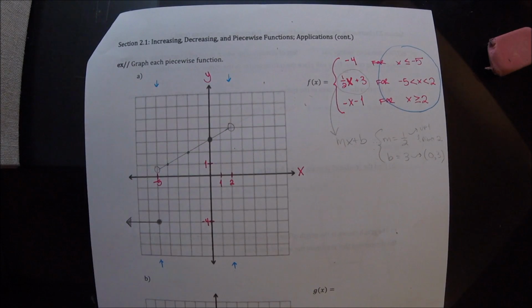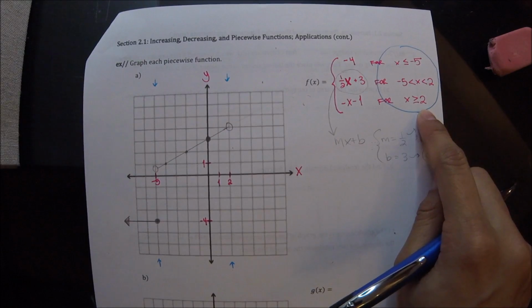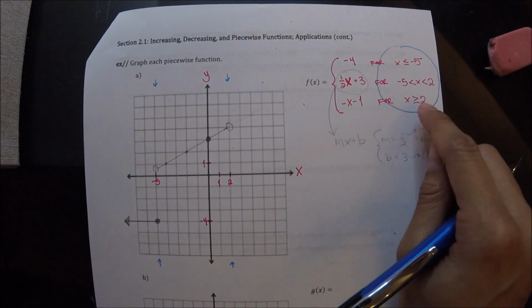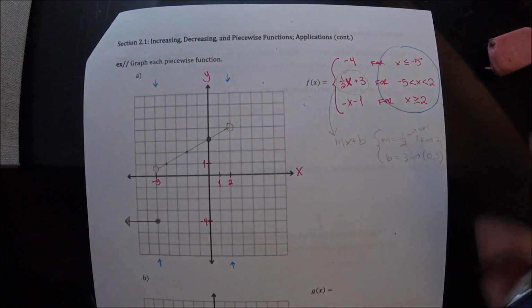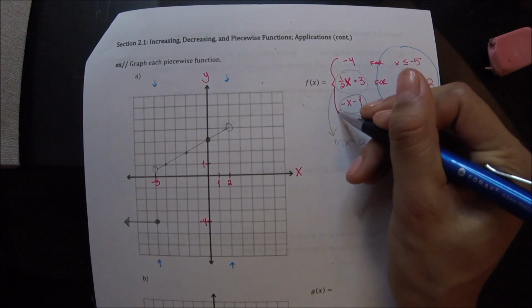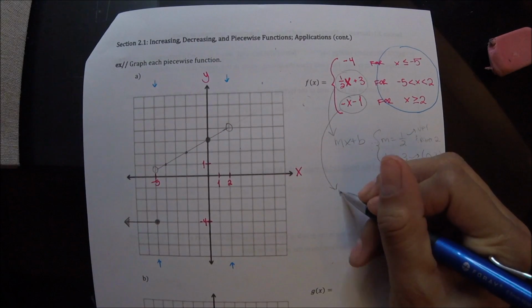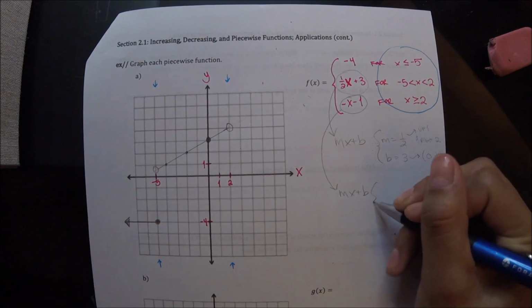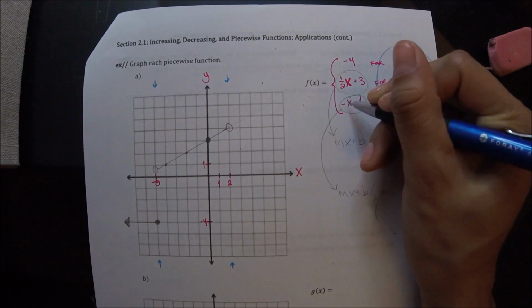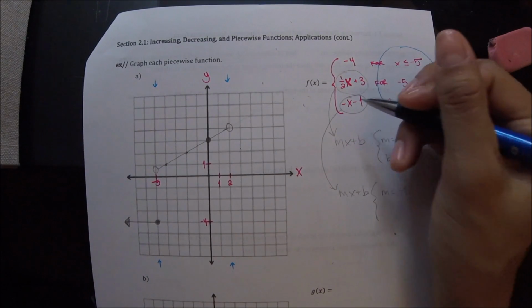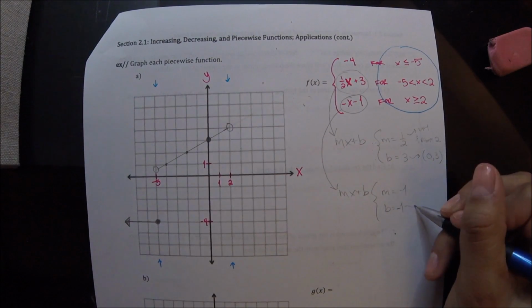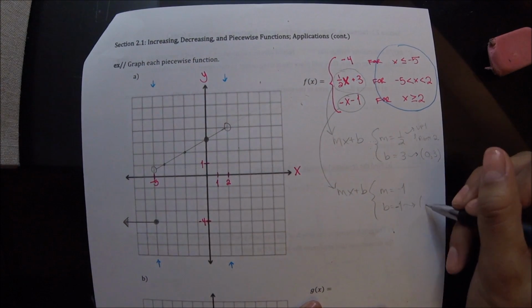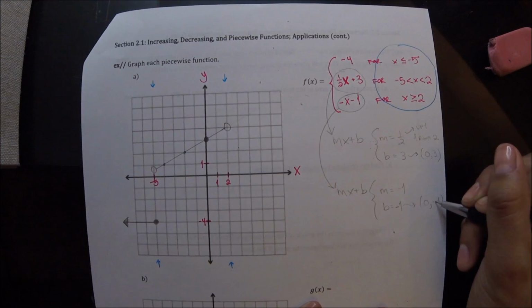So that's that one. And now we're going to move on to this last chunk. Negative x minus 1 when x is greater than or equal to 2. Well, this is also a straight line. This is, again, mx plus b. This time m is negative 1, and b is also negative 1. So the b tells us we have a y-intercept at 0, negative 1.